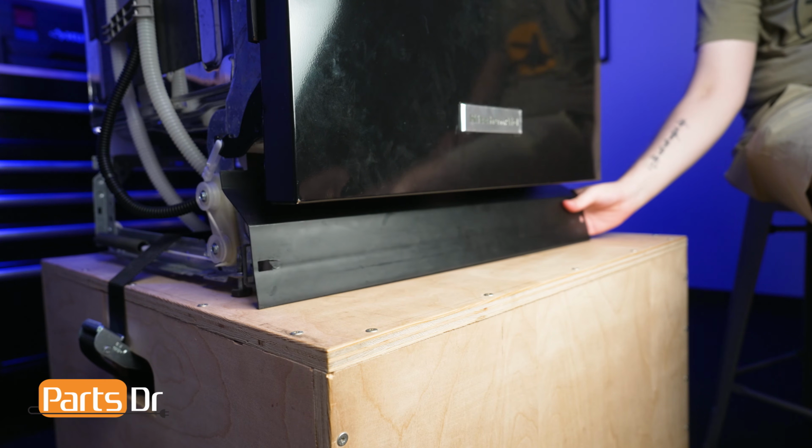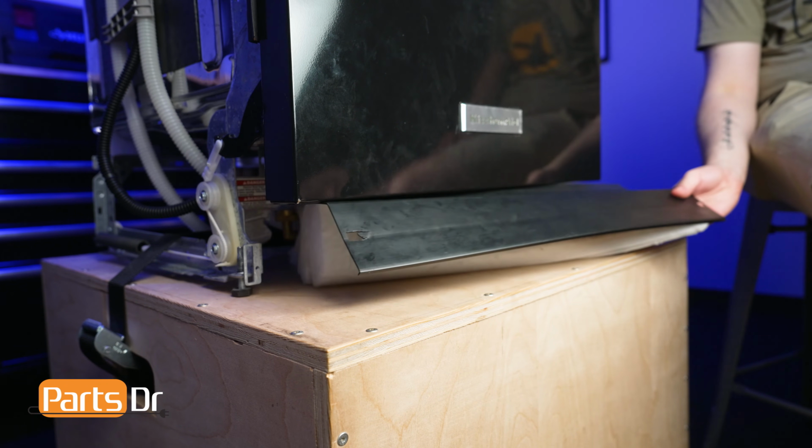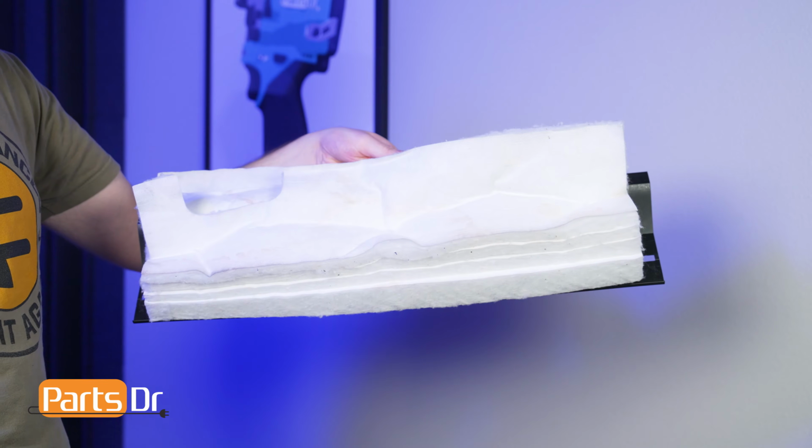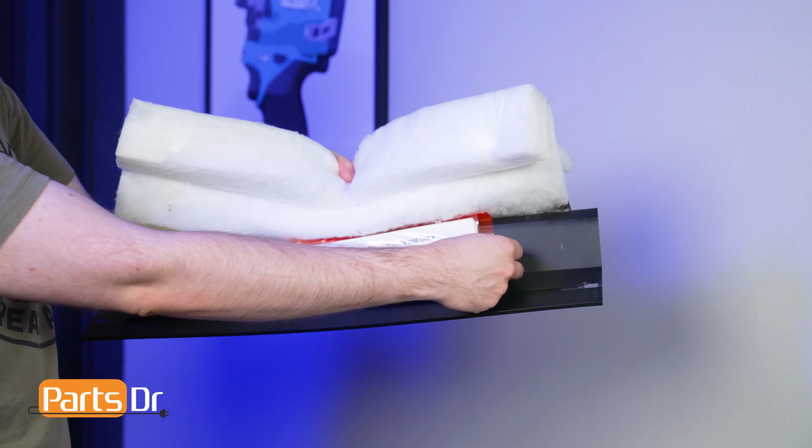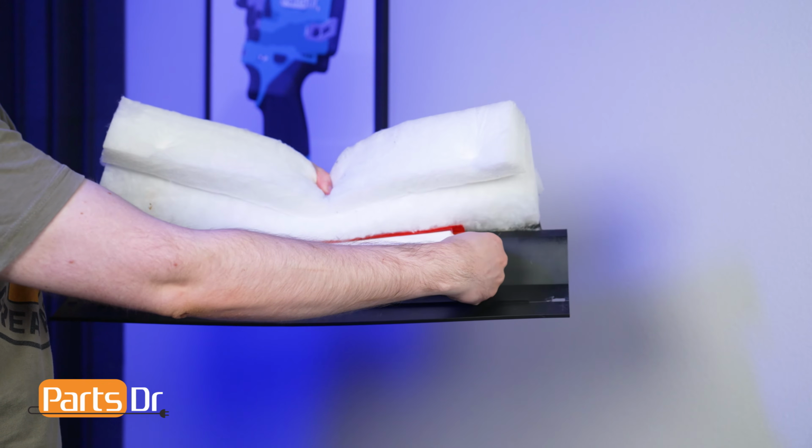Pull the access panel forward gently, being careful not to rip the insulation. With access to the back of the access panel, gently lift the insulation up to remove the tech sheet from the dishwasher.